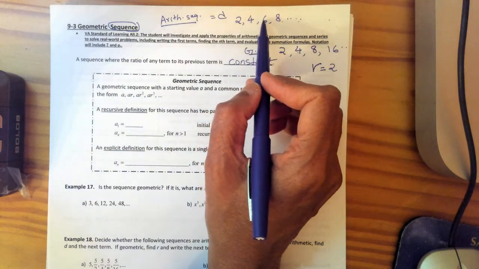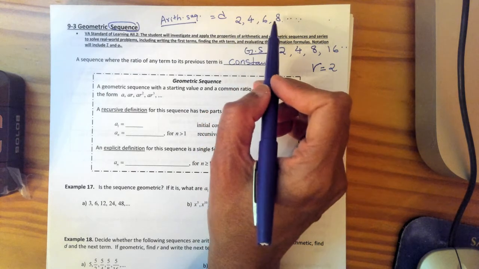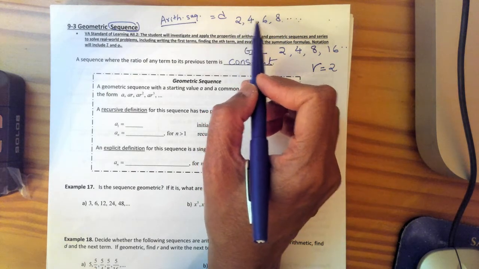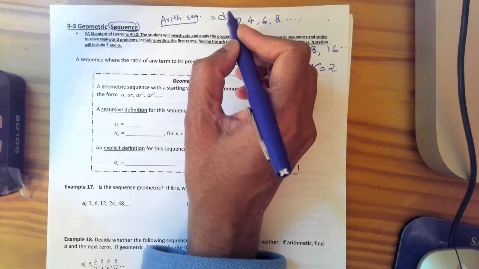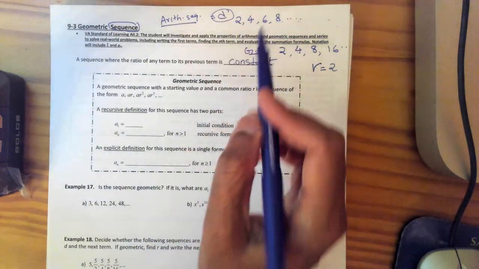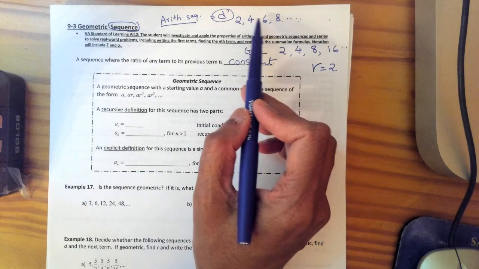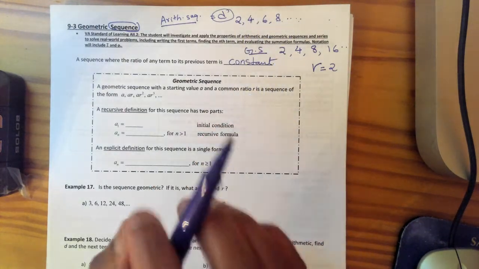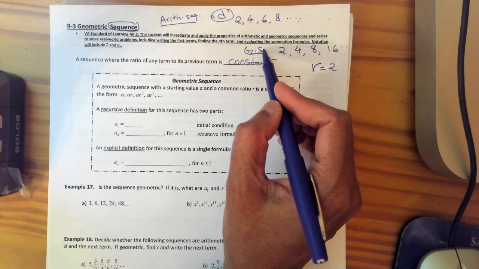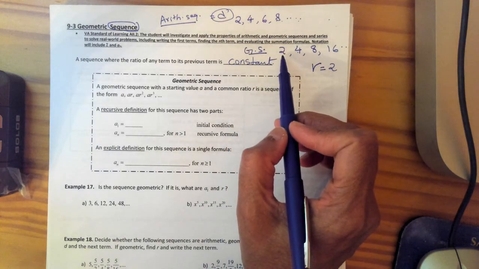The sequence is growing by a constant number. The difference between these two is 2, again 2, again 2. So there is a d involved, which is the difference between a term and its previous term. In case of geometric sequence, which I'm going to write as g.s., this is an example of a geometric sequence.